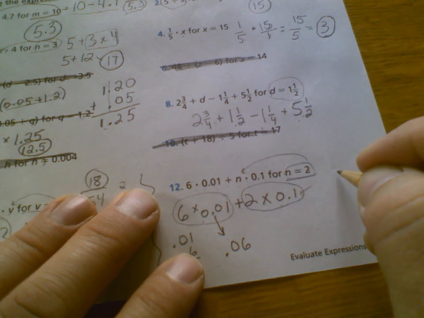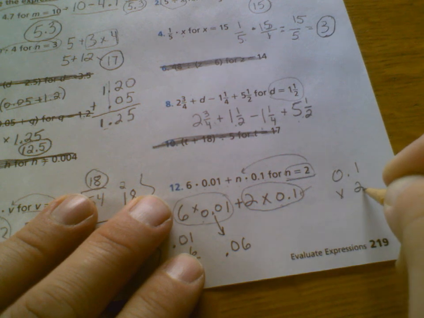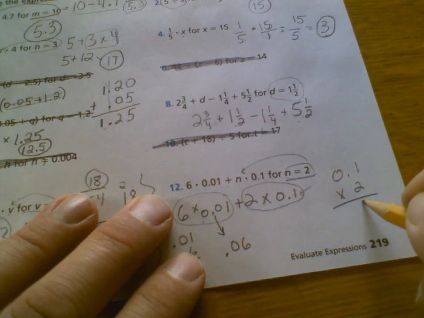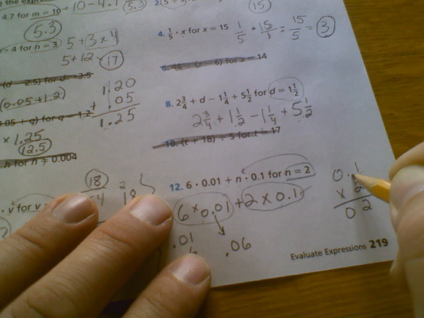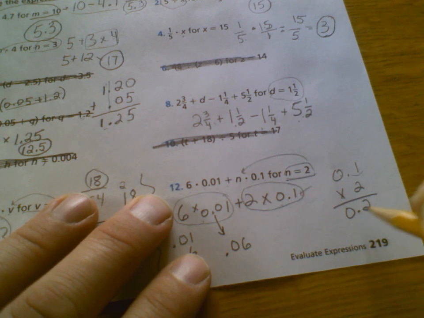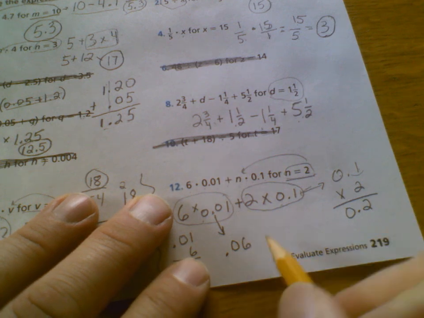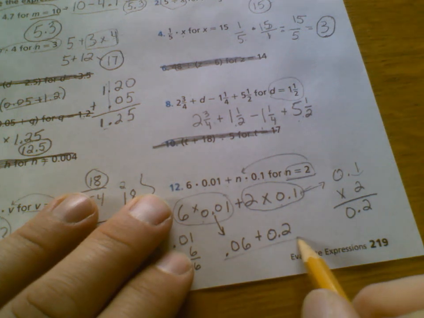Now I want to do this group. So I'm going to say 0.1 times 2. Okay? So 1 times 2 is 2. 2 times 0 is 0. Decimals moved over once, so I move the decimal over once. Okay, there's my new answer for that. Remember adding? And I'm going to add 0.2. So now I'm at least down to here.